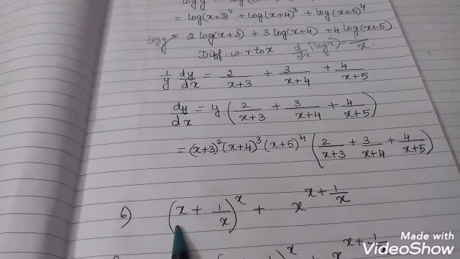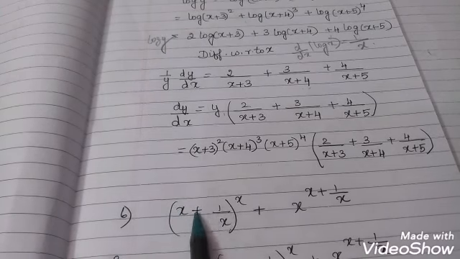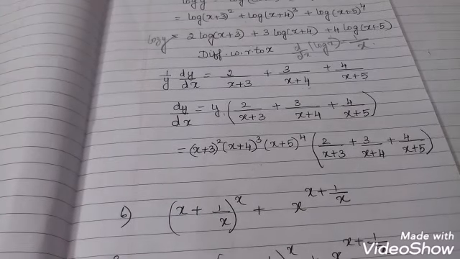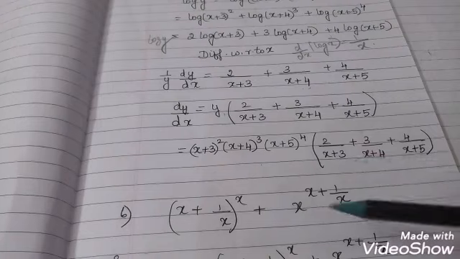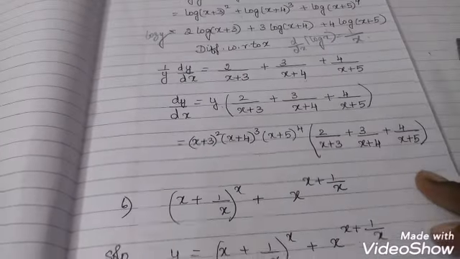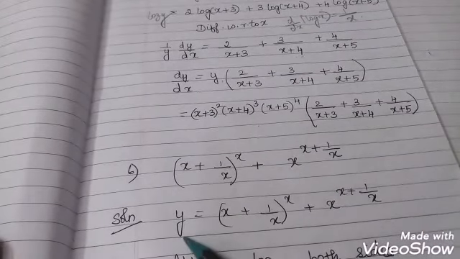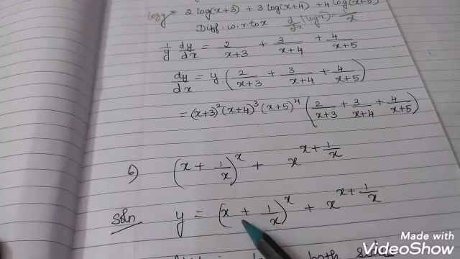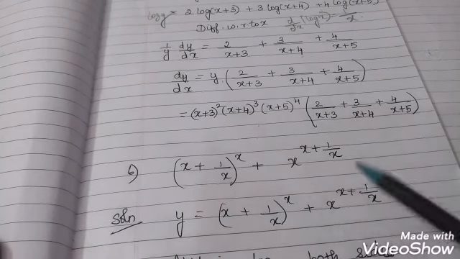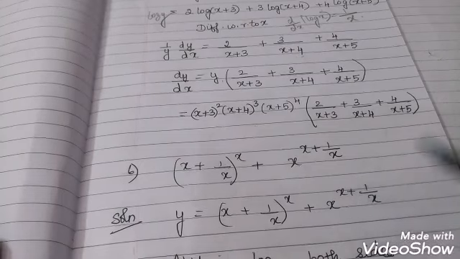I'll have to differentiate it with respect to x. x plus 1 by x the whole power x plus x power x plus 1 by x, it is given here. So I'll just write it, I'll give a name to it. y equal to x plus 1 by x the whole power x plus x power x plus 1 by x.